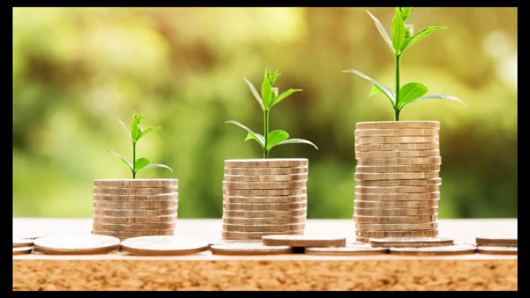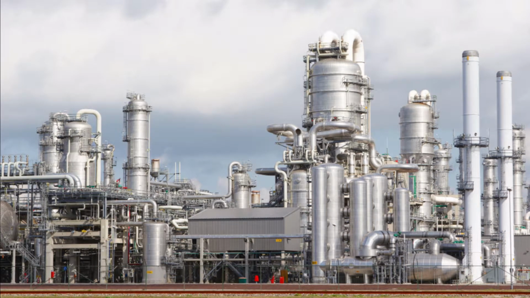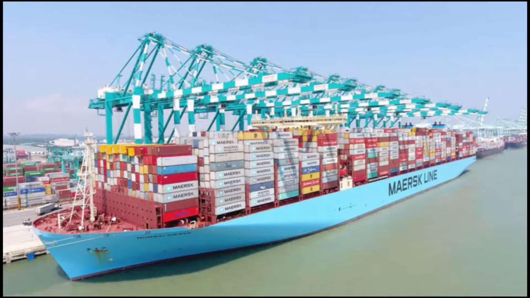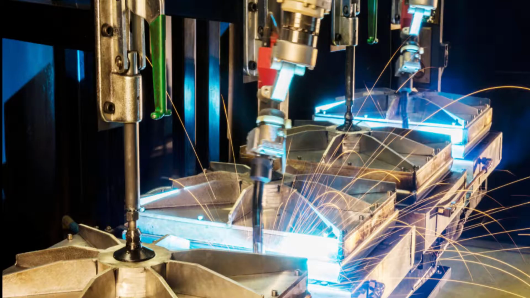All economic growth comes from investment and the creation of new production equipment, factories, plants, mills, mines, transportation vehicles, and construction equipment. These things don't fall from the sky for free. They take resources to make, which have to come from somewhere.